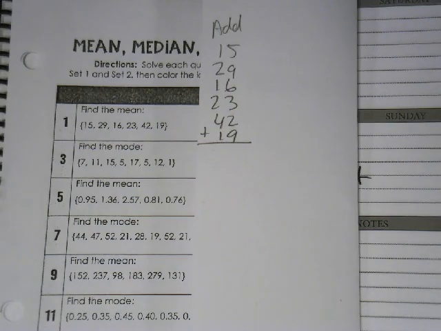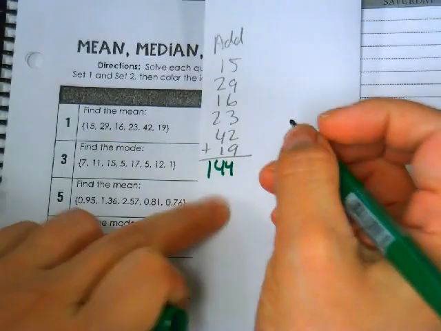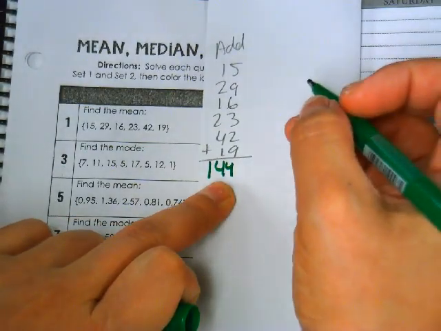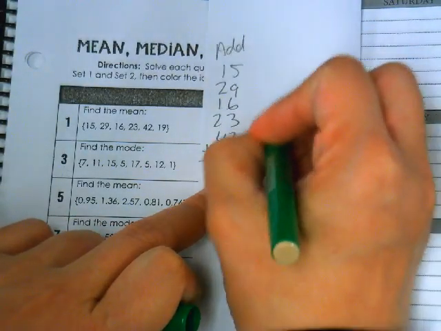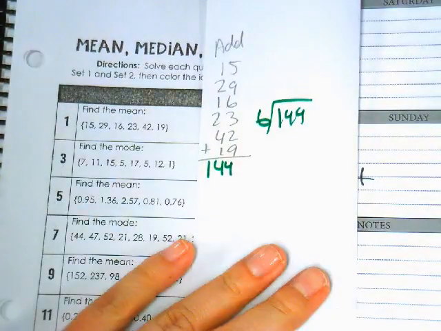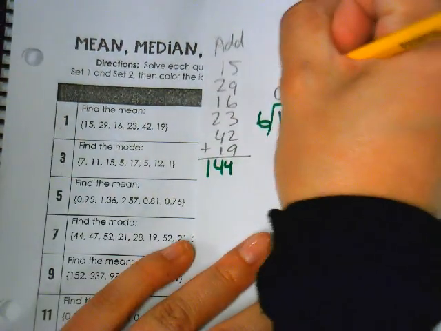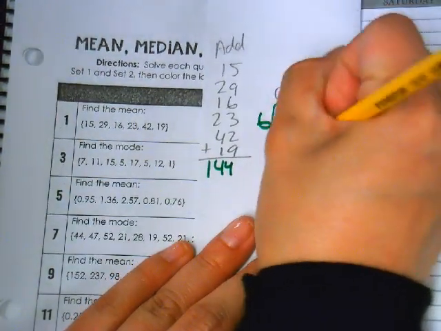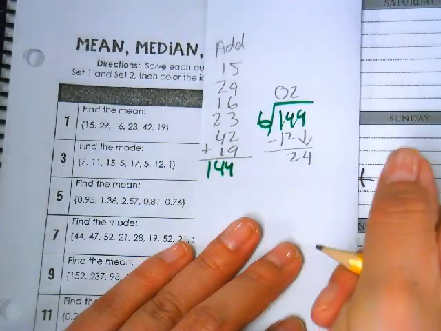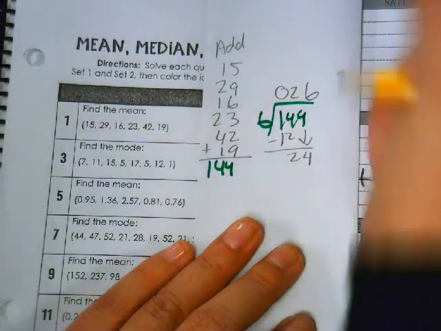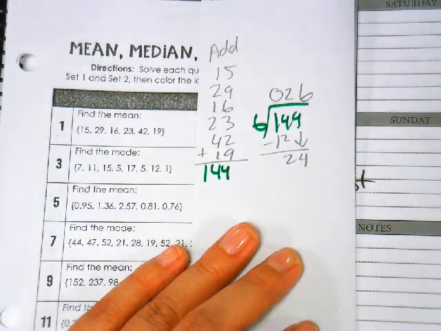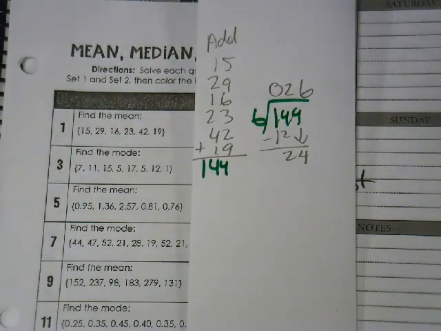Divide the numbers by how many numbers are used. So 144 divided by 6. 6 into 14 gives me 2, remainder 2, bring down the 4. 6 goes into 24 4 times.